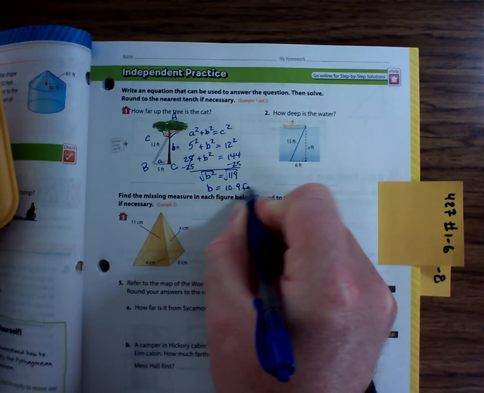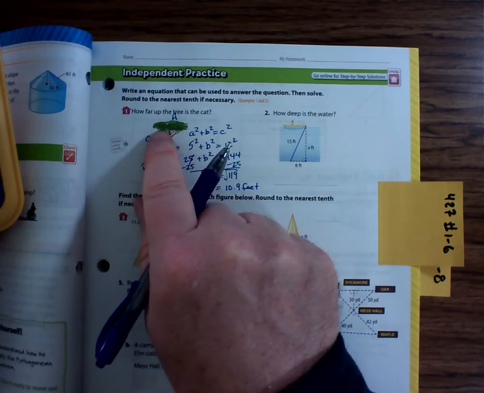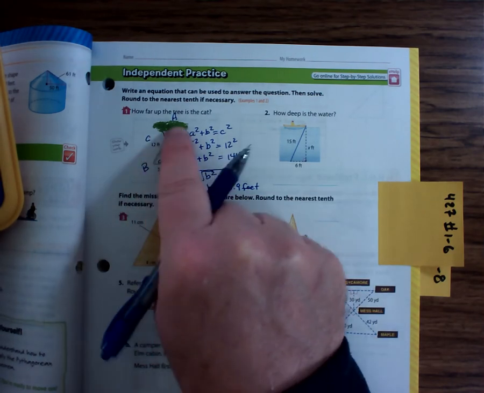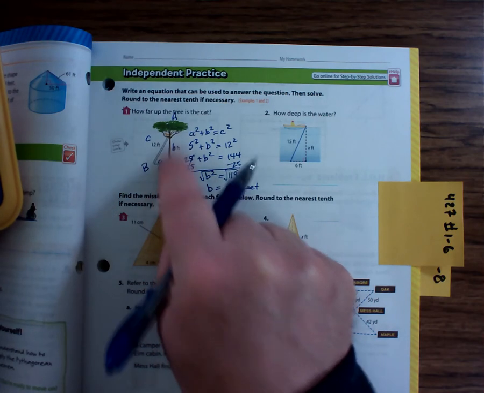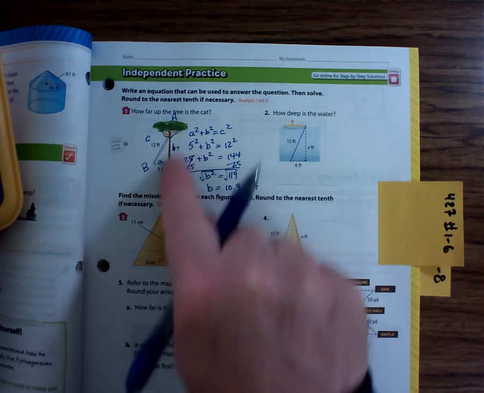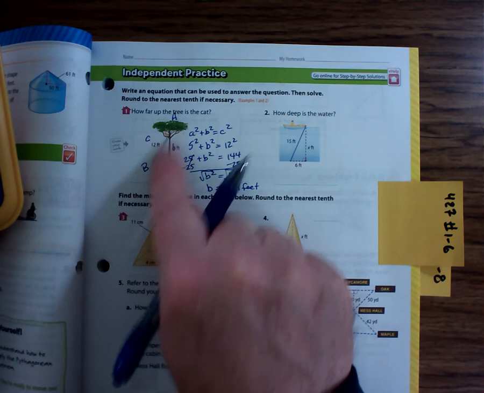And on a real life example, you could double check to make sure this makes sense. The longest side is 12. This ladder's 5 feet away from the tree, so 10.9 feet is reasonable because it's a little less than the length of the ladder.